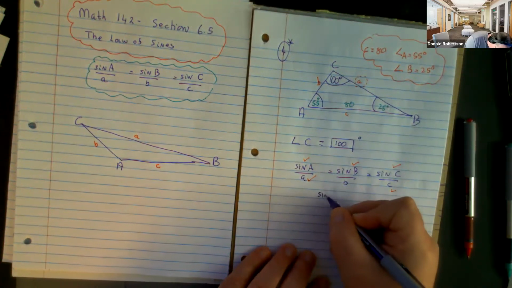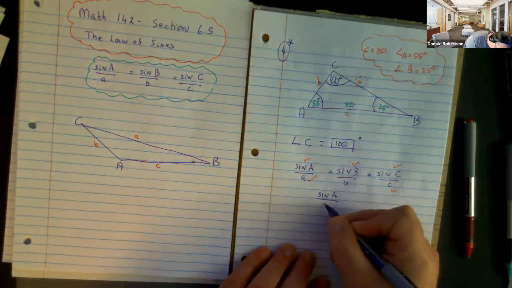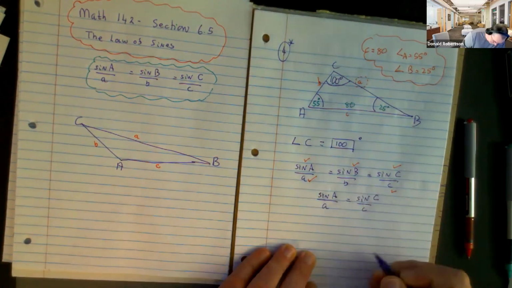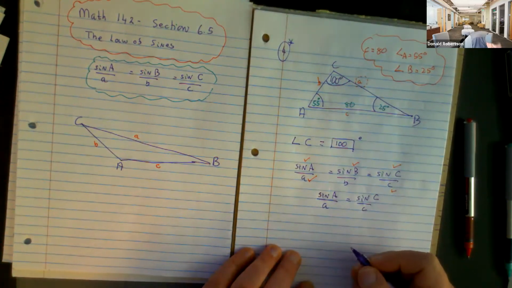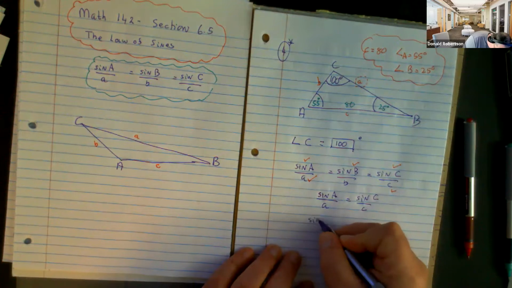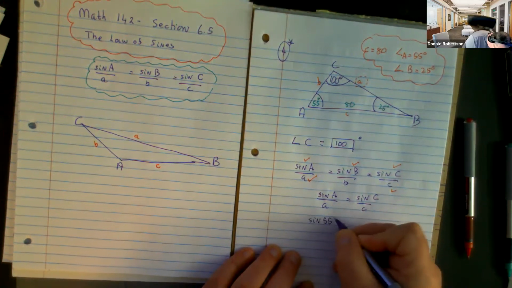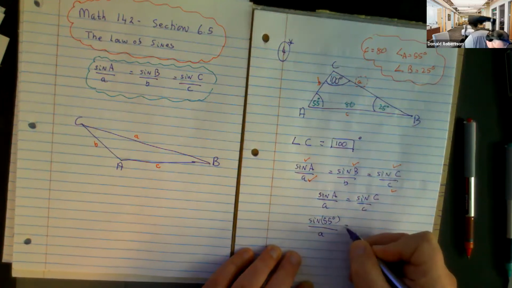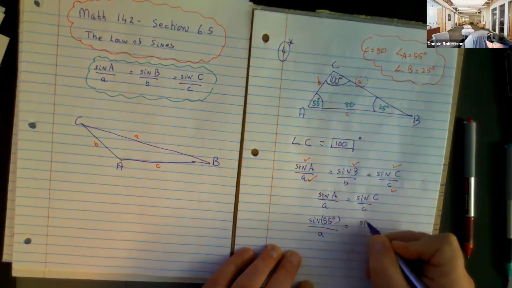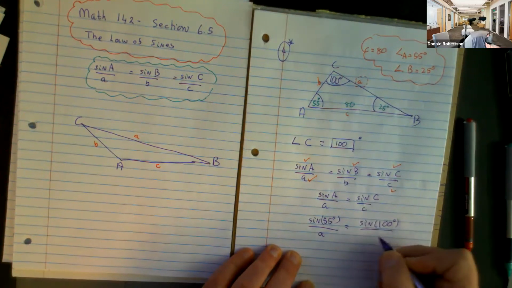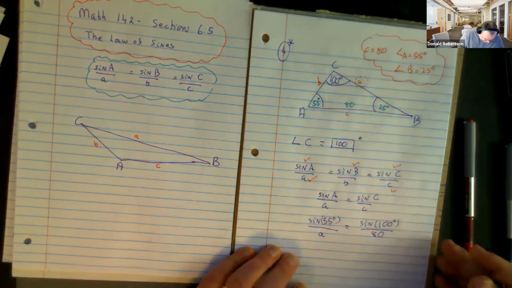I'm going to do it a little bit more than you need to. But there's the 2 I'm going to use. And now I fill in all the things I know, and then we'll see what's missing. Well, I know angle A is 55, so that's going to be the sine of 55 degrees. And I don't know little a. I know C is 100, so that's going to be the sine of 100 degrees. And I know little c is 80.